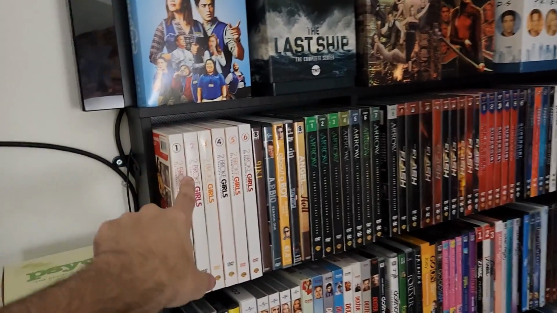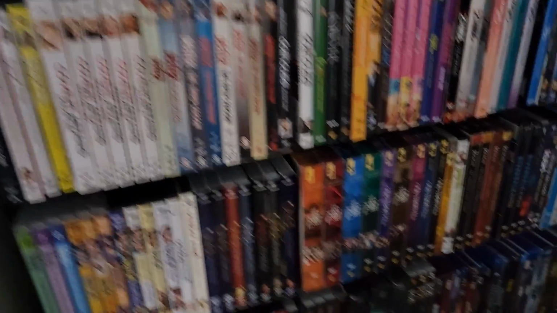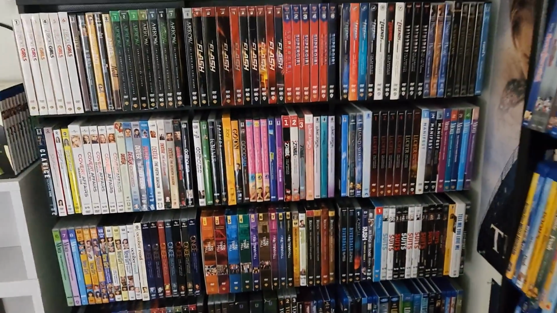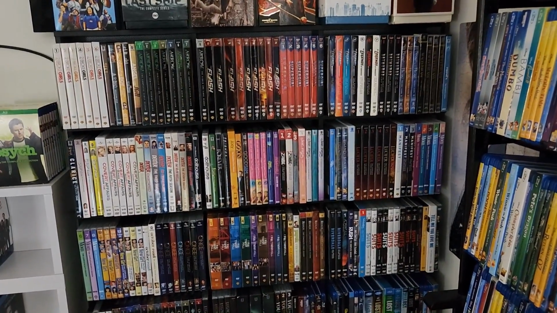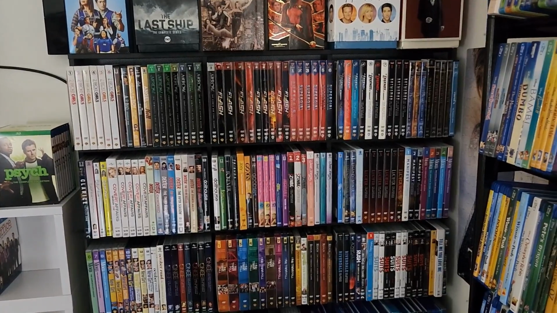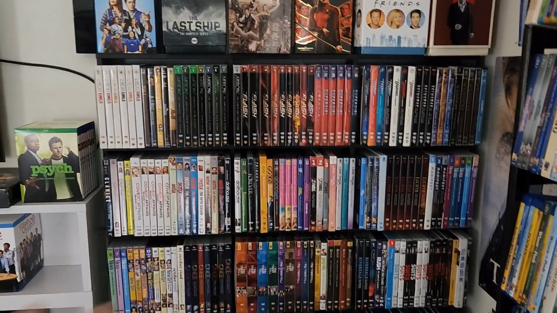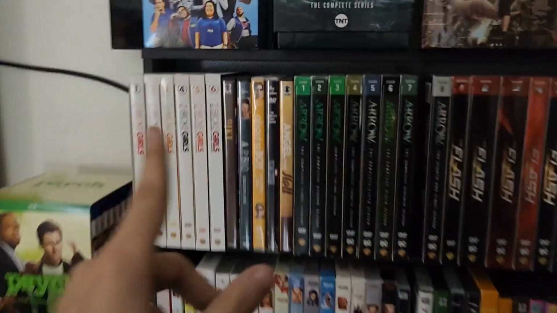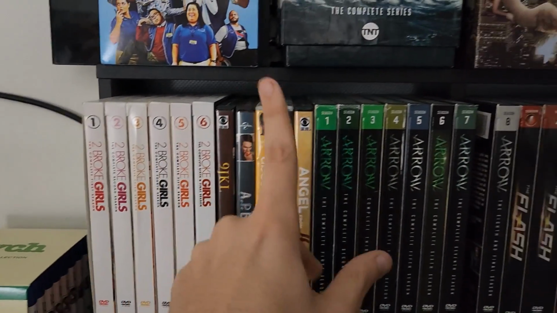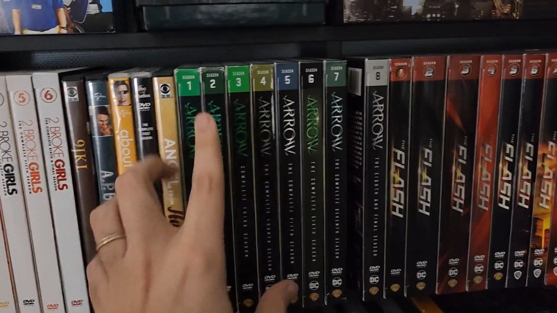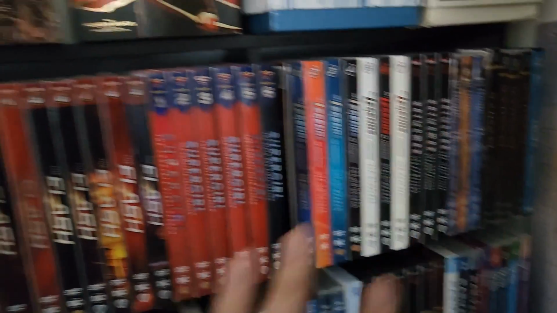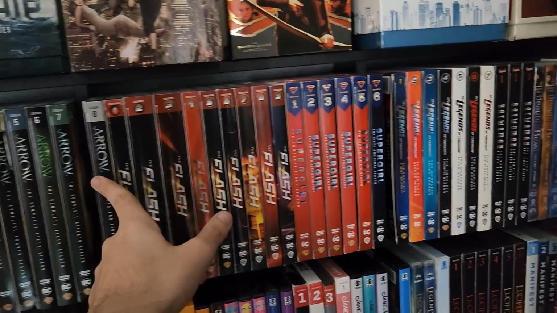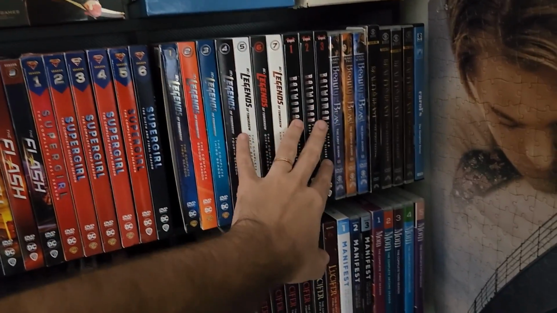Now, starting from here all the way to here, that's my complete TV show collection on DVD. Those are alphabetized already, and I love the way they look, and it's way easier for me to find them. For example, if you start by number, once I got to the Arrow show, since this is the Arrowverse, I decided to keep them together. So in this case, it's not that it's not alphabetized.